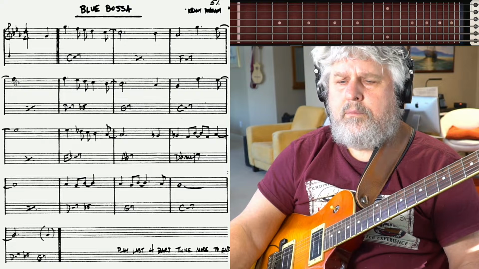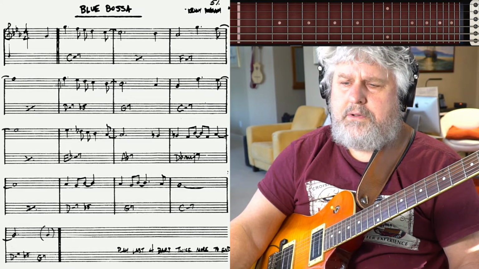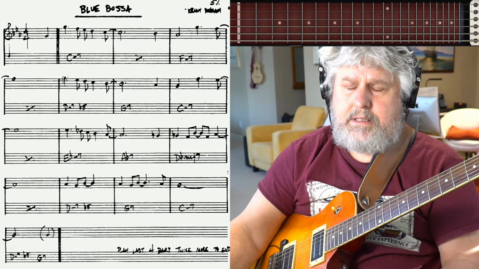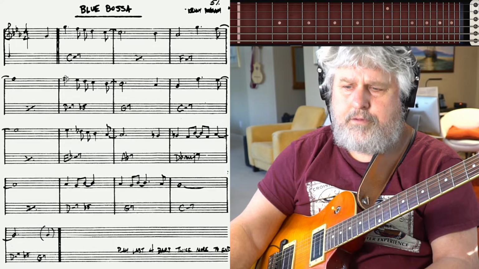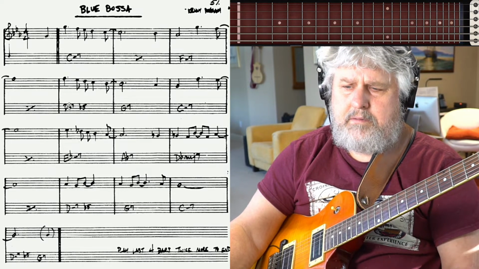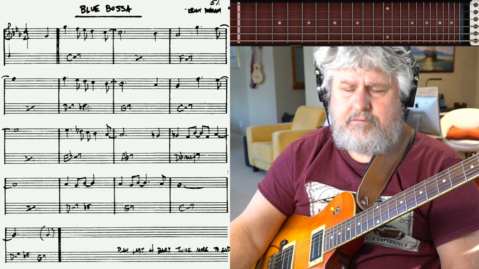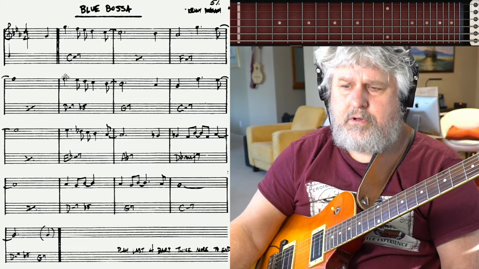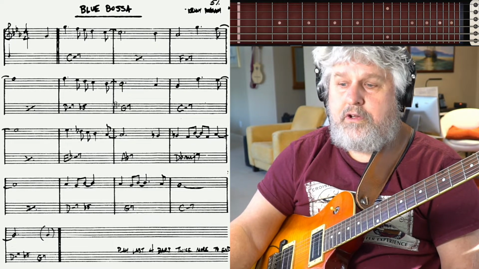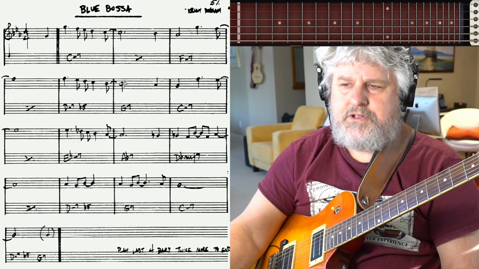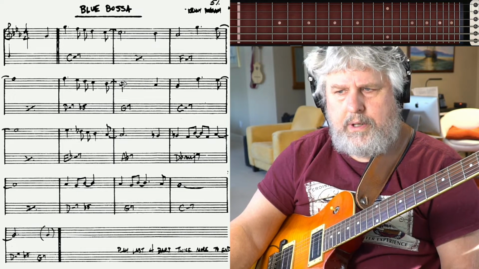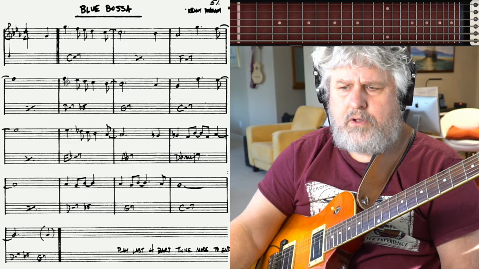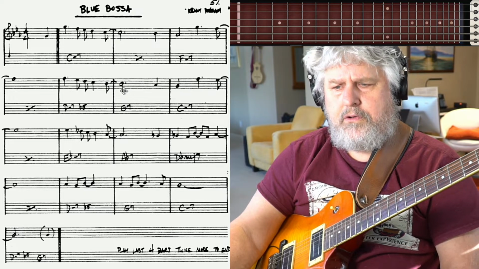And then from the root of the F minor 7, we go to the D minor 7 flat 5, and it's now the third of the D minor 7 flat 5, D, F, A flat, and C, right? So it's the third, and it drops down to the third of the G7. So a lot of thirds going on here, right? There's a third of the chord, there's a third of the chord, there's a third of the chord.